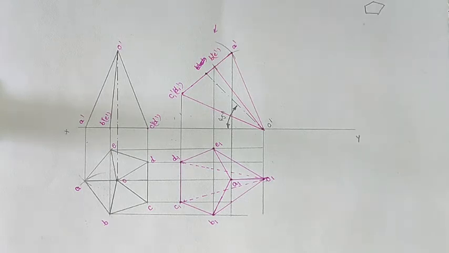So a pentagonal pyramid of base side 30 mm and axis 60 mm has an edge of the base on the HP with an axis parallel to VP and inclined at an angle of 45 degrees to the HP. So in this condition, when the edge of the base is on the HP with an axis inclined to VP, in the initial stage we can assume the axis perpendicular to HP and draw the first top view and first front view of our diagram.